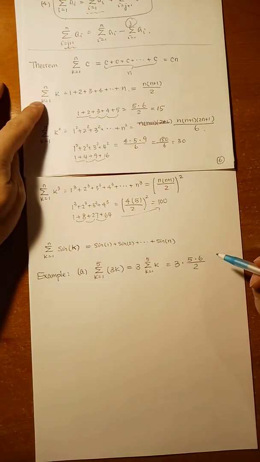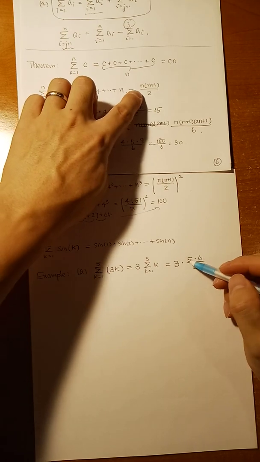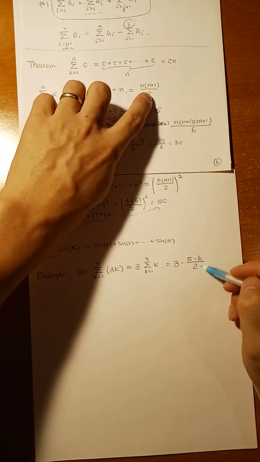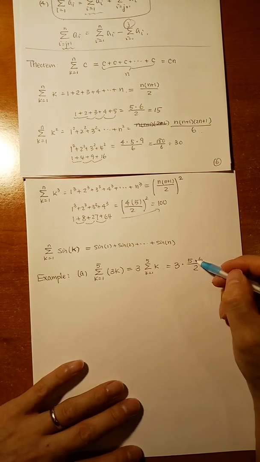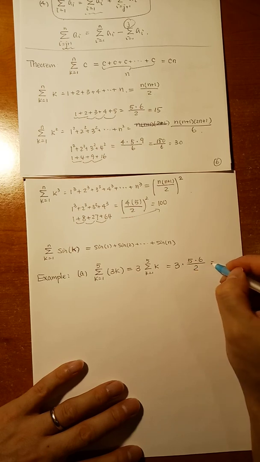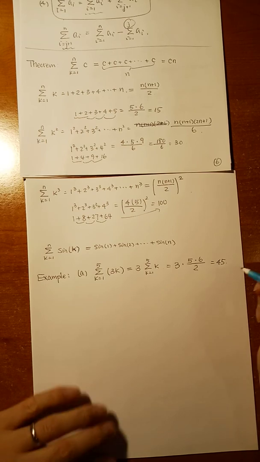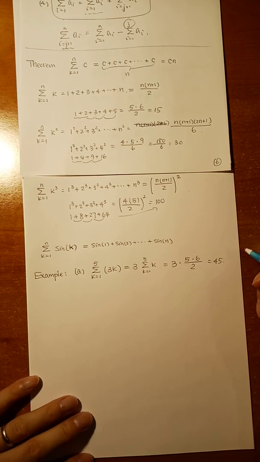Okay, so you get the formula and plug in the value of n. N is 5. So 5 times 6 over 2. 5 times 6, 30. 30 over 2 is 15. 15 times 3, 45.